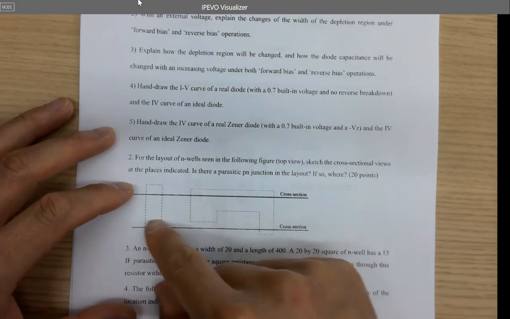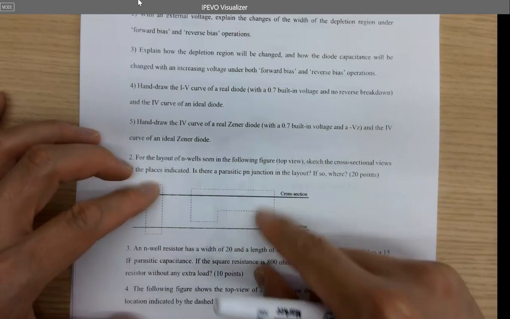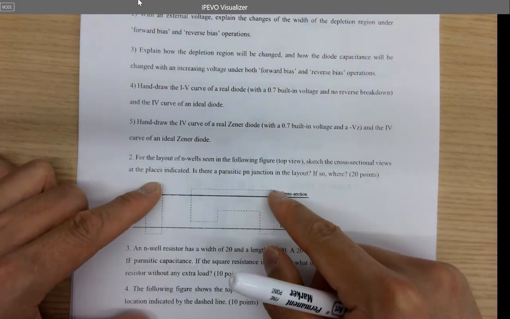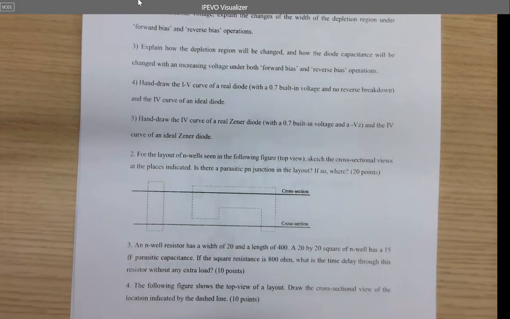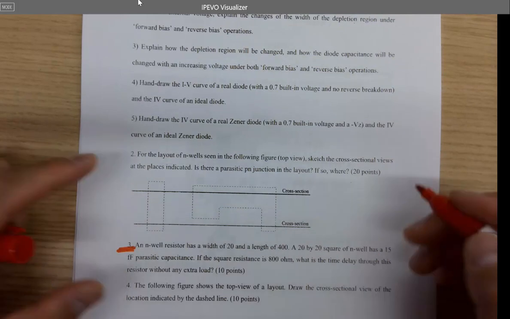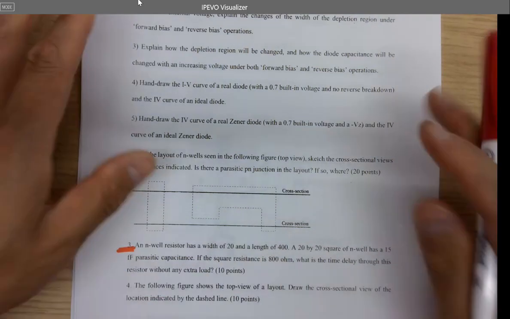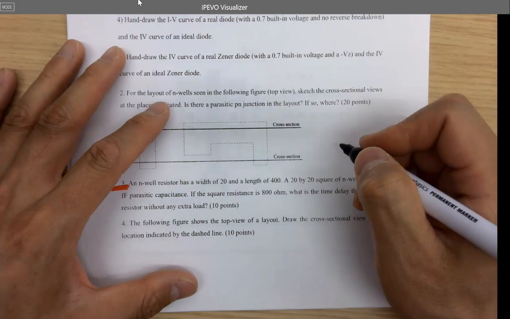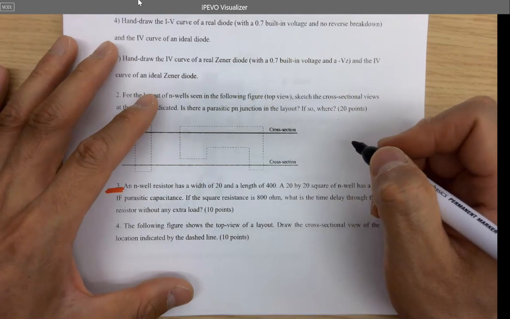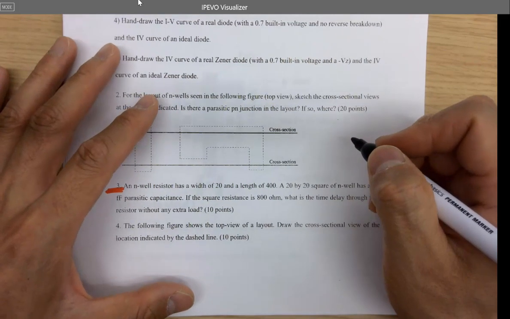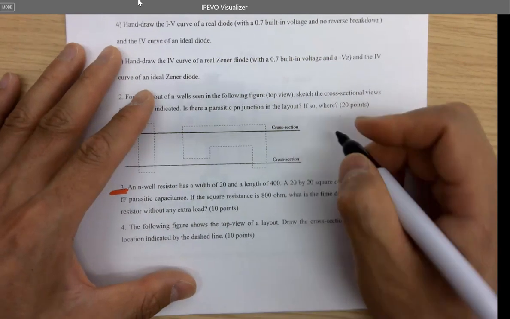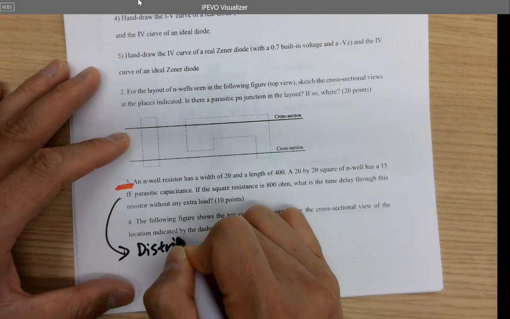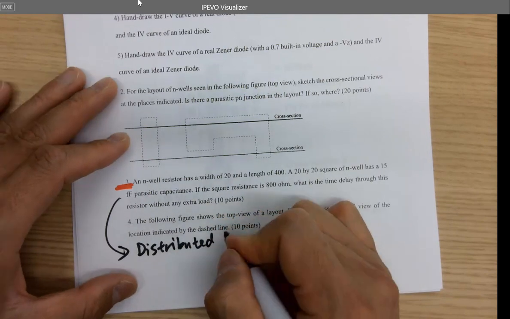This cross-sectional view is just two N wells, nothing else, just N wells with different shapes. And for this problem we are using, you probably didn't rewatch the video where we covered this. It's called, what's the name of it? Distributed time delay. I forgot the name of it. Problem.